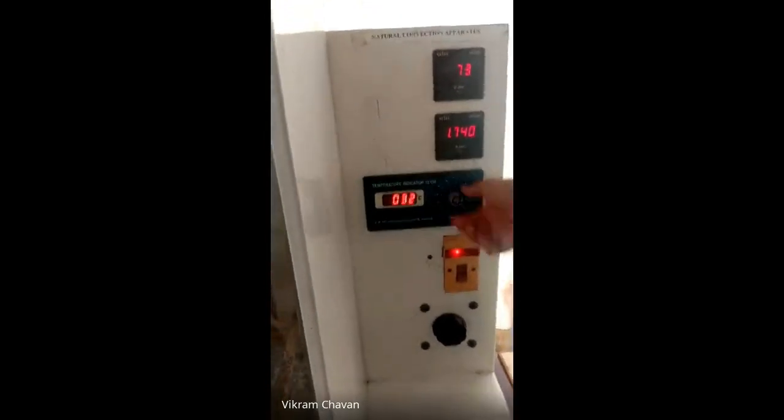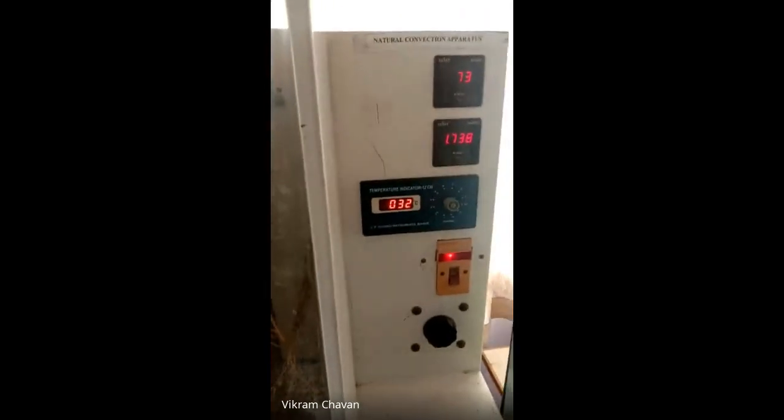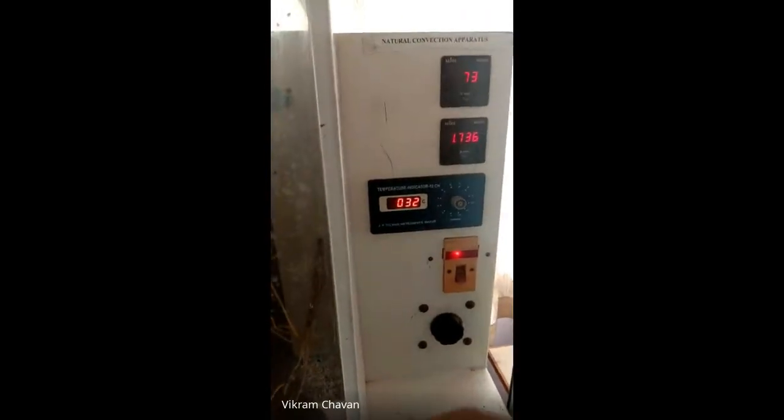T8 is the ambient temperature. The suspended thermocouple, which is outside and not on the surface, will measure the ambient air temperature.